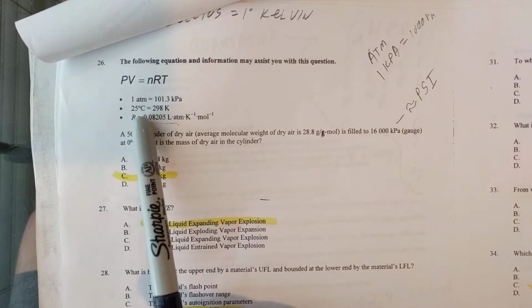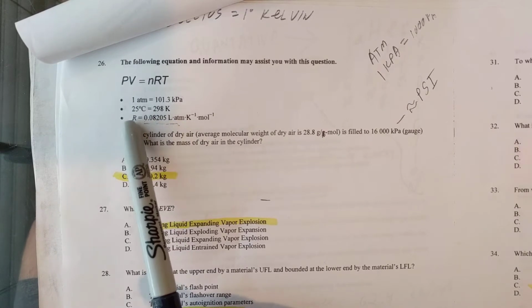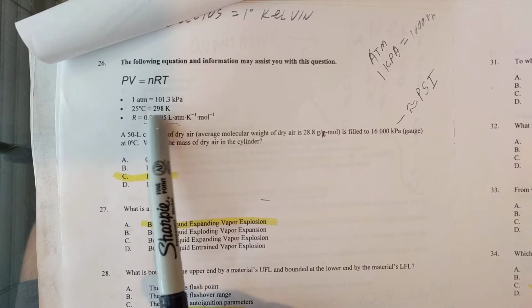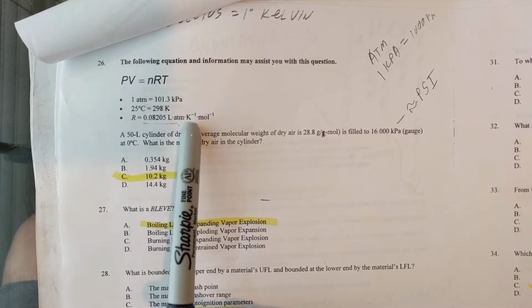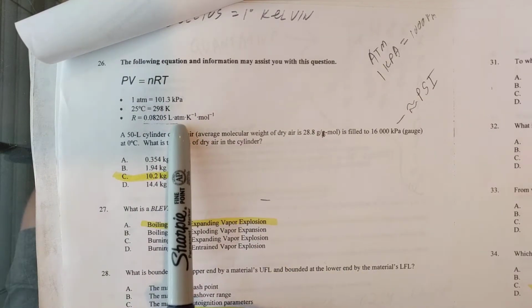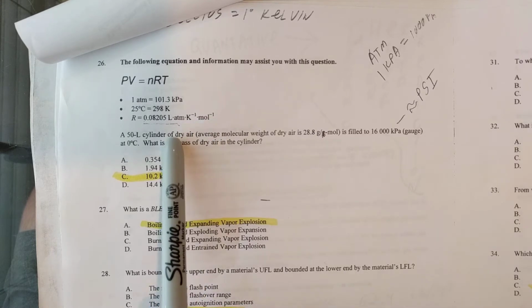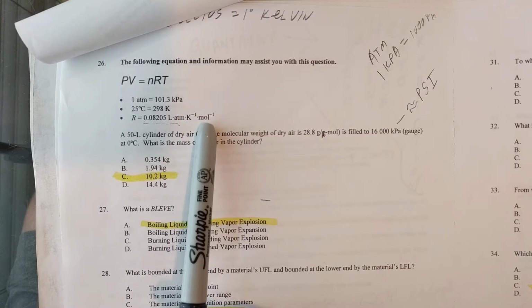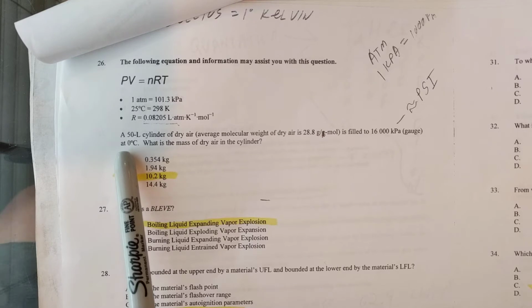They say 25 degrees C is equal to 298. We know that anything in degrees C plus 273 will give you Kelvin temperatures. R is your ideal gas constant, and here they give it to you in liters atmosphere divided by Kelvin times moles. That's what the K to the -1, mole to the -1 means: they're in the bottom.